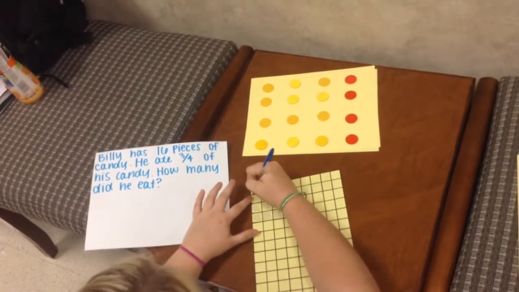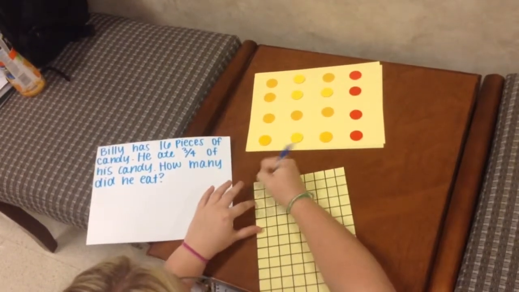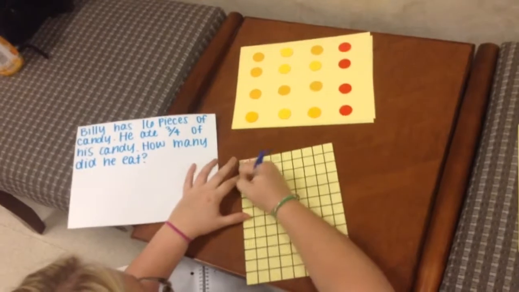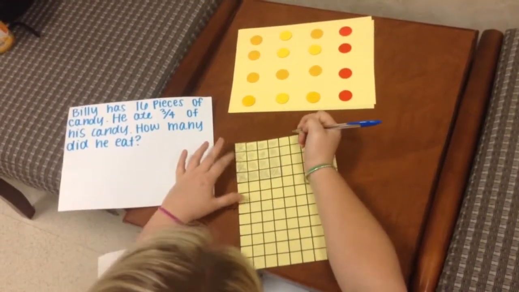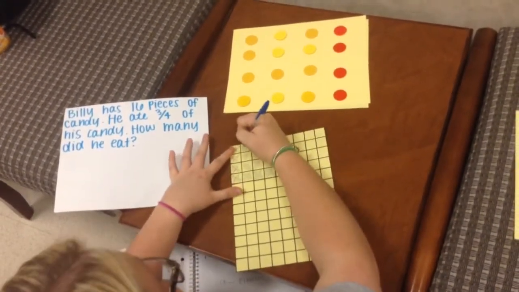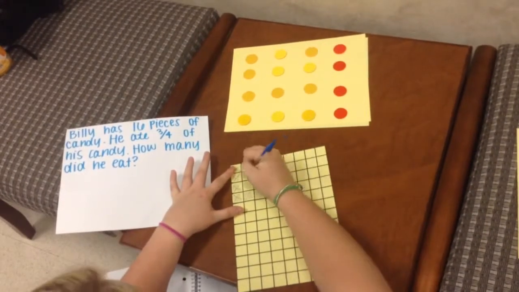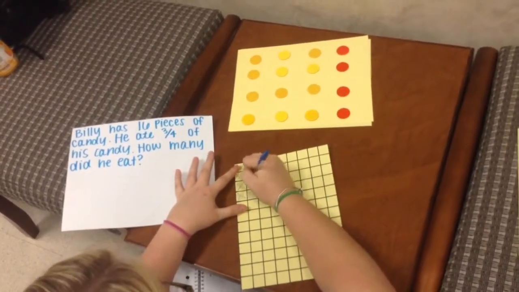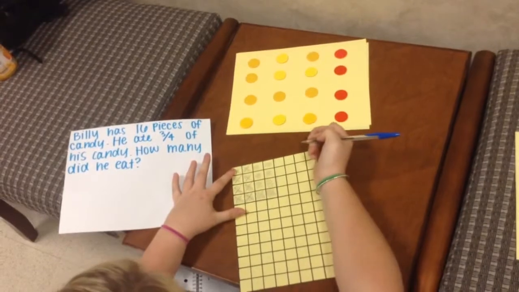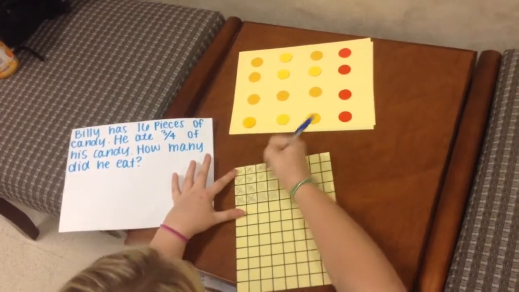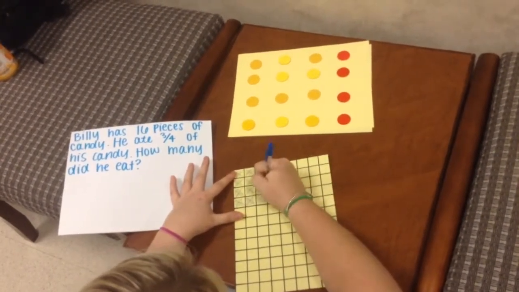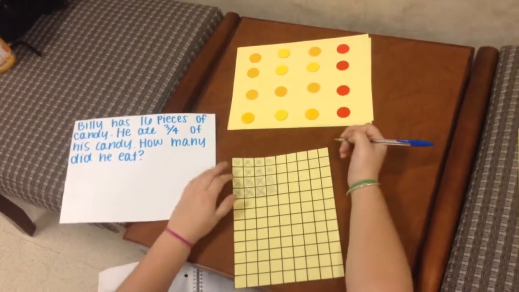So, 1, 2, 3, 4. So there's 1/4. 2/4. 3/4.